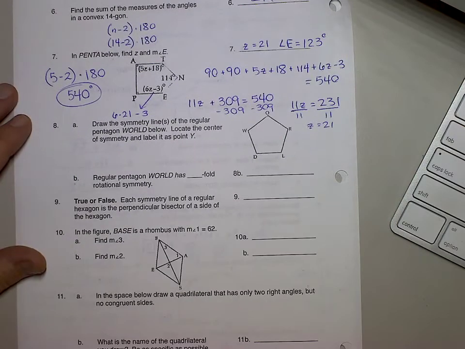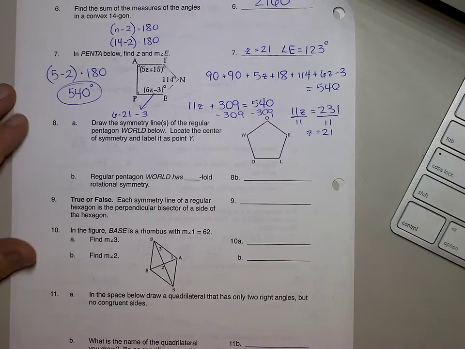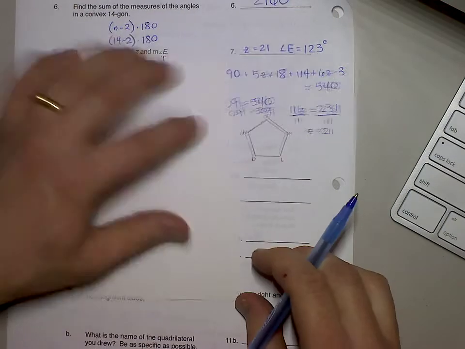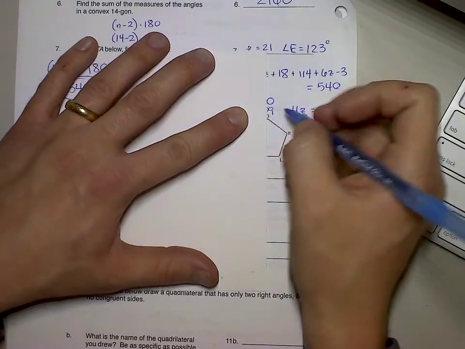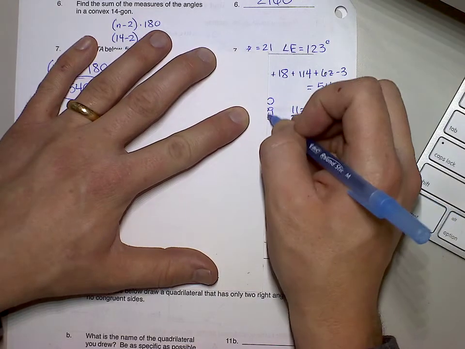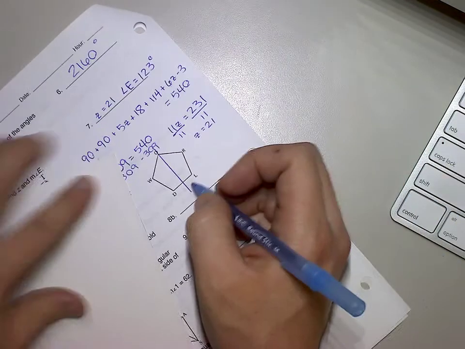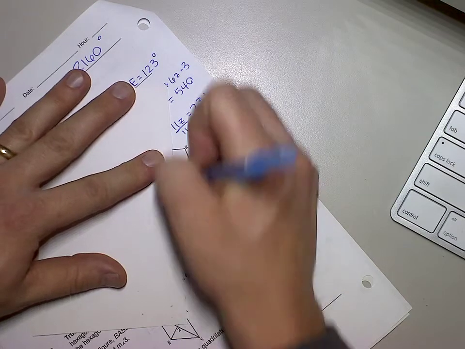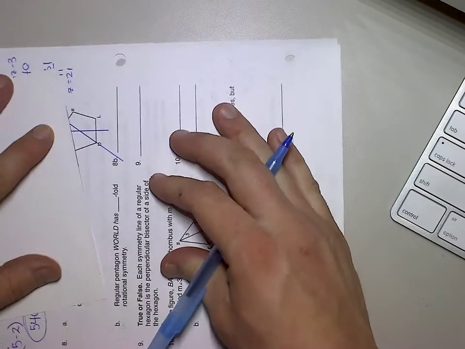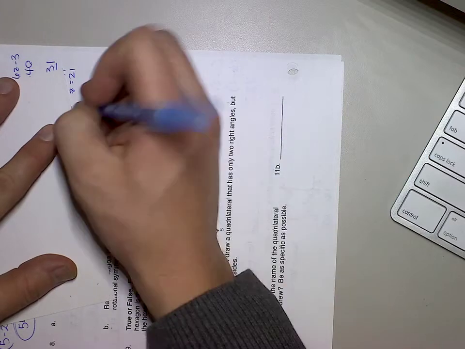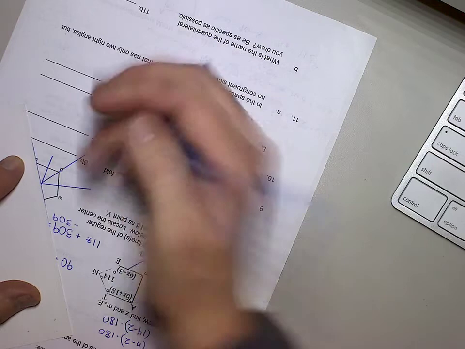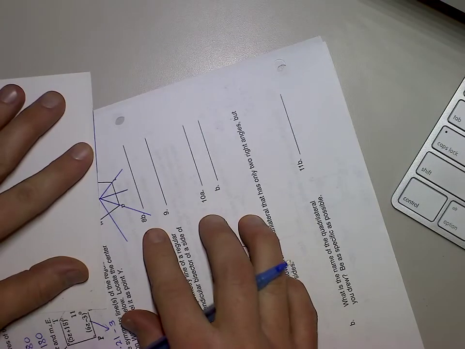For number 8, draw the symmetry lines of the regular pentagon. You should always use a straight edge. Remember, for an odd number of sides, each symmetry line is going to go through one vertex and one side. So I'm going to recall that as I make these symmetry lines. Vertex and side. Try to use a straight edge. That does make it nicer. And you should come up with 5 symmetry lines. Remember, the number of symmetry lines is going to be the number of sides for a regular polygon.